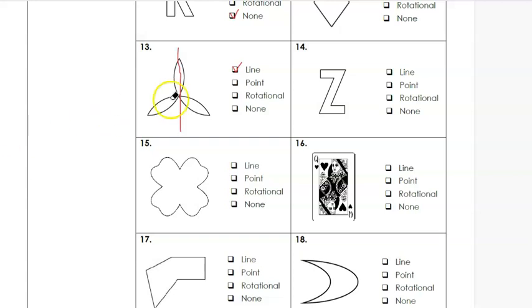For point symmetry, I'll just erase my line here. We're going to basically flip this over, and these two then would be on the top, and this would be on the bottom. Kind of a rough sketch, but obviously rotating 180 degrees is not going to map this original figure. It's not going to create the original. So we don't have point symmetry.